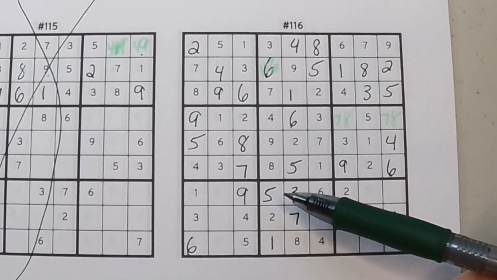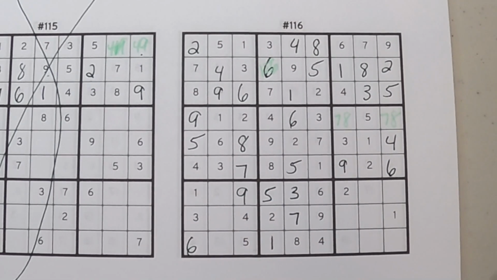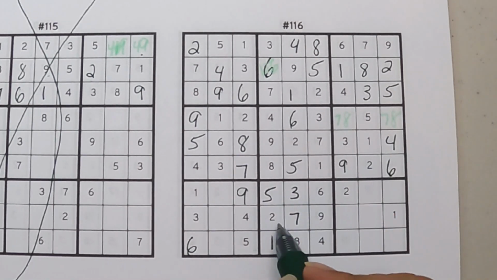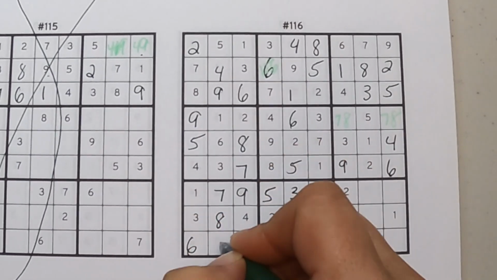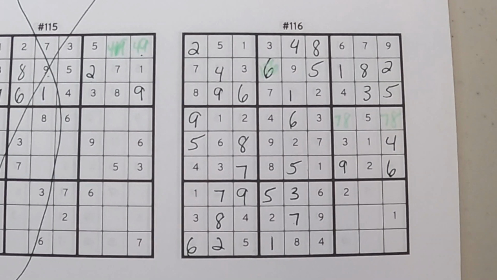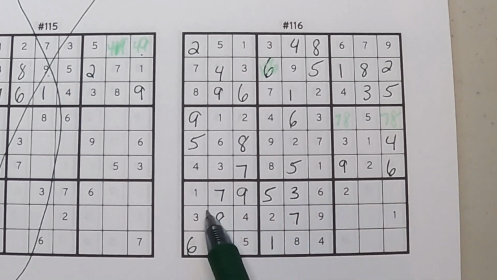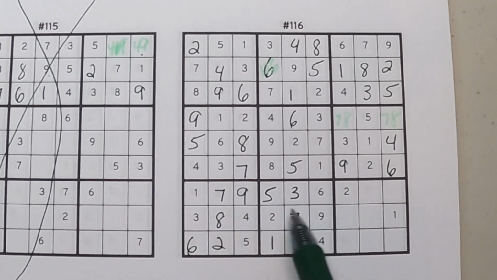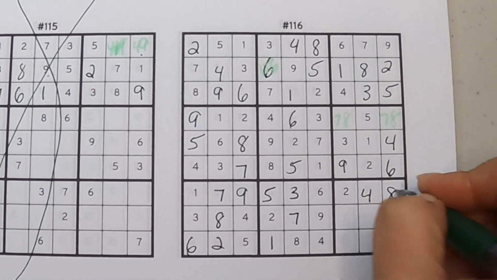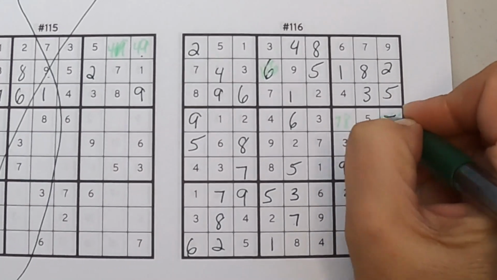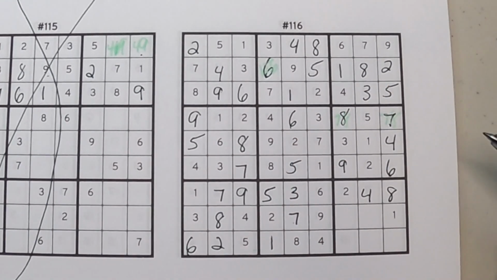For this box now, we're missing 2, 7, and 8. We've got 2 and 7 here, so this is our 8. 2 here, so 7, 2. For this row now, we're missing 4 and 8. We've got an 8 here, so 4, 8. That 8 makes this our 7, 8.